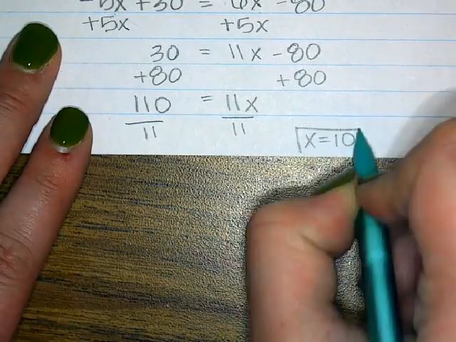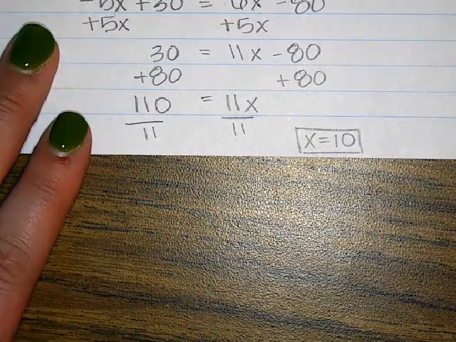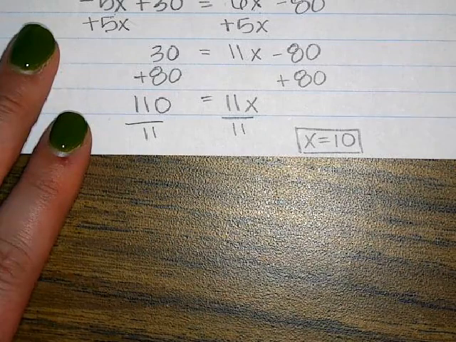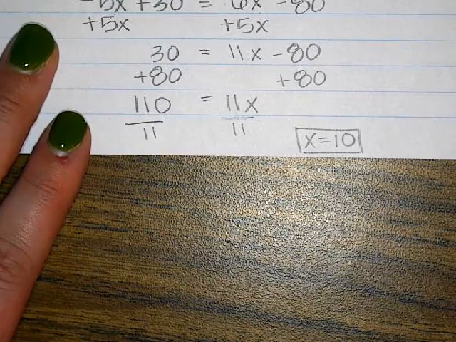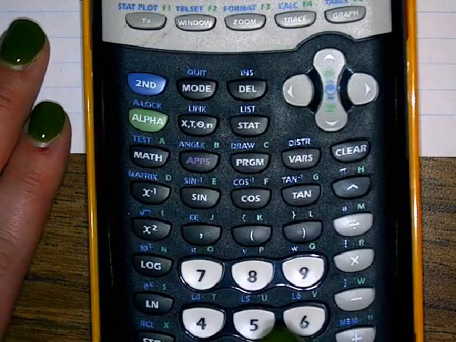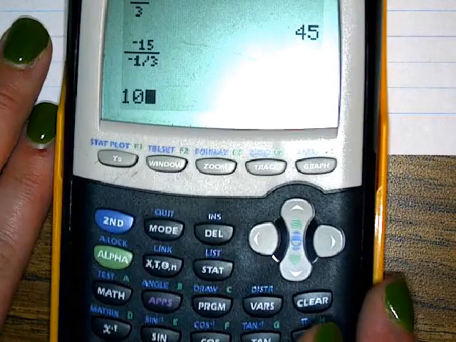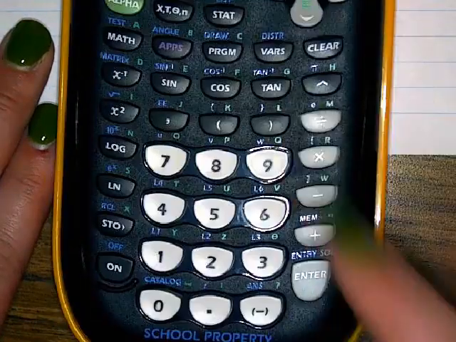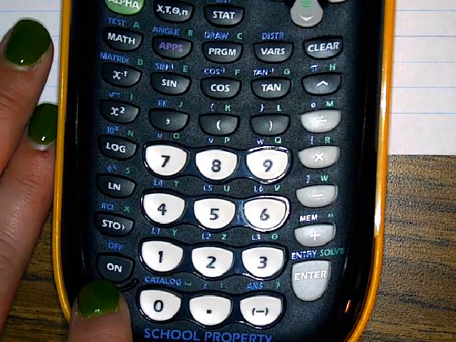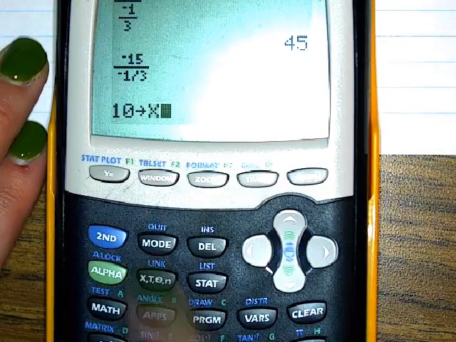Anyone remember how we checked our answers yesterday? We could do it on the calculator. We would take our answer, we would do something with it. We would save it in the calculator. So if my answer is 10, I'm going to type 10 in the calculator. I click store, so right above the on button is the STO store button. And I store it as X. So the X button is right up here. I store it as X. Okay? And then what do I do?